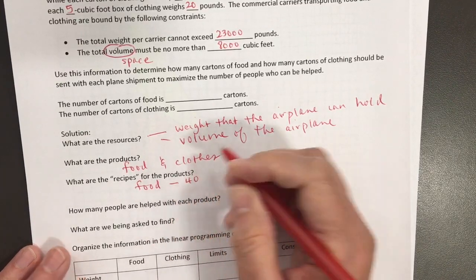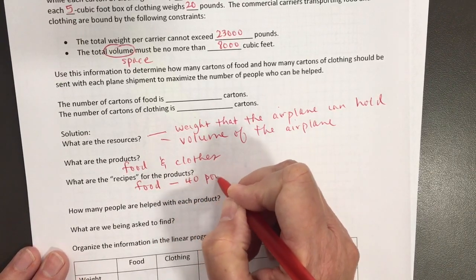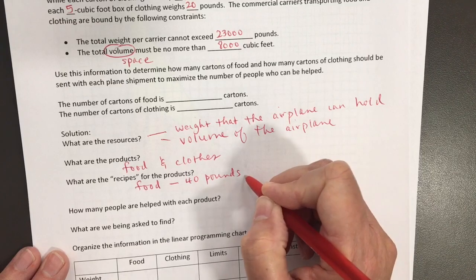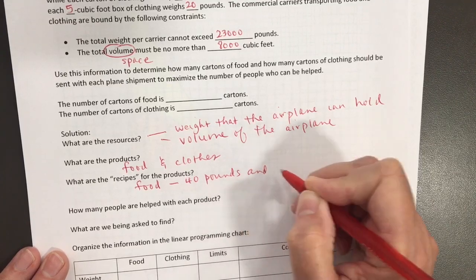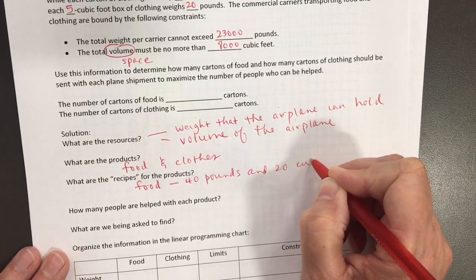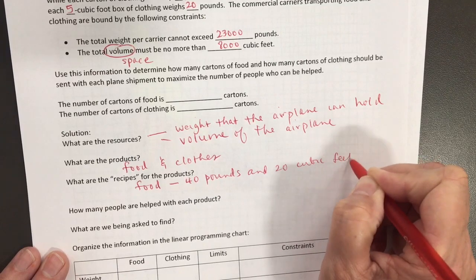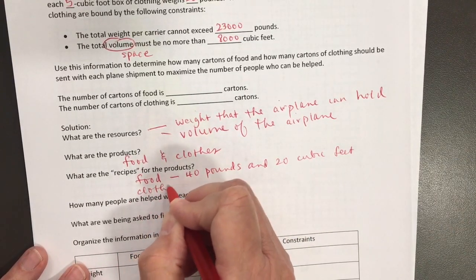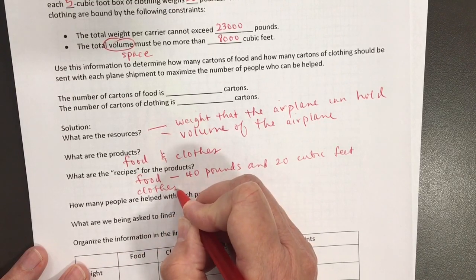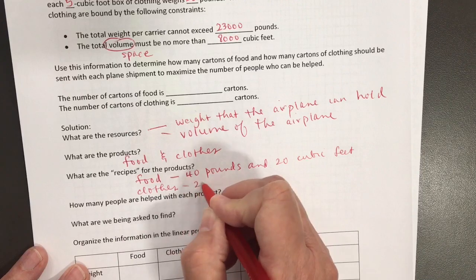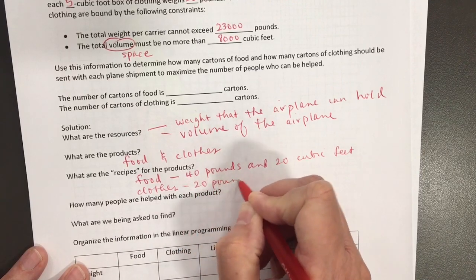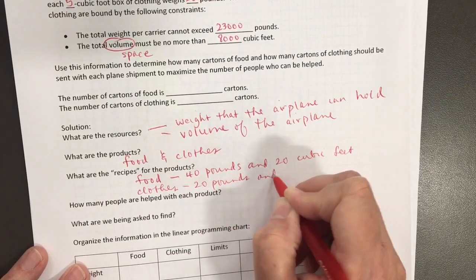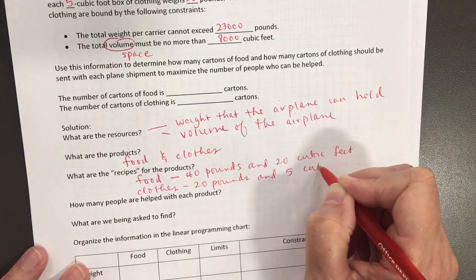I'm going to write the pounds first. 40 pounds for food and 20 cubic feet. For the clothes, each 5 cubic foot box of clothing weighs 20 pounds. So 20 pounds and 5 cubic feet.